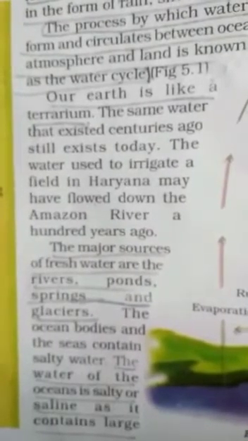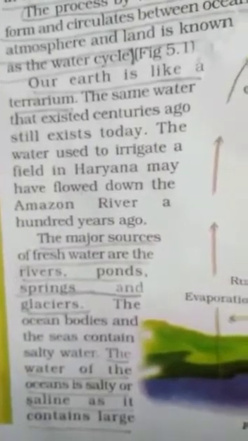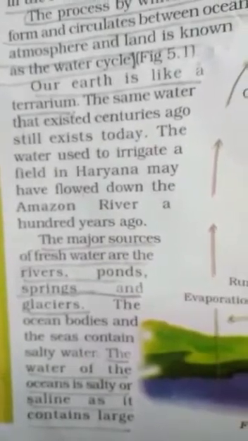The major sources of fresh water are rivers, ponds, springs, and glaciers. The water of the ocean is salty, or saline, as it contains a large amount of dissolved salts. It's the same common salt which we use to eat. Now, you must be thinking why this ocean water is salty.